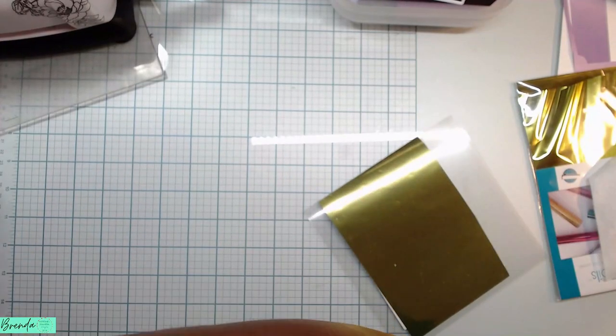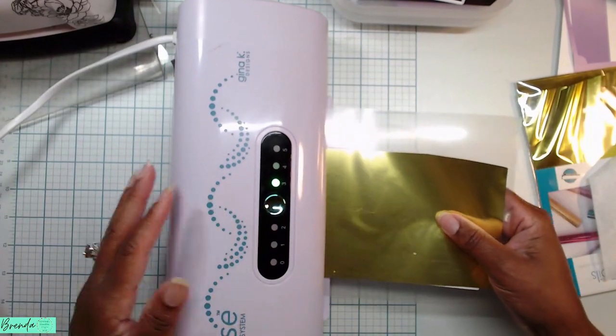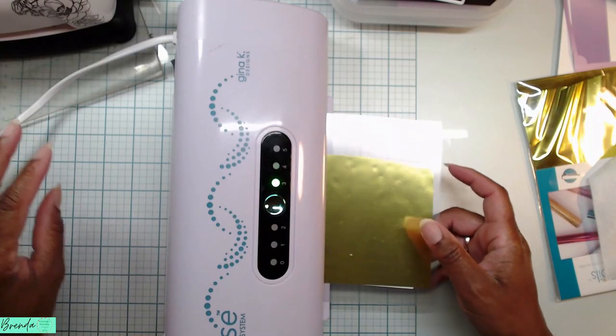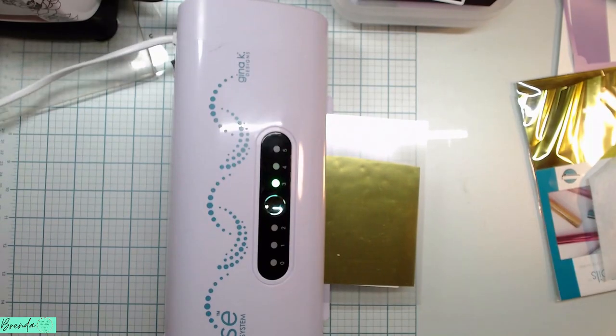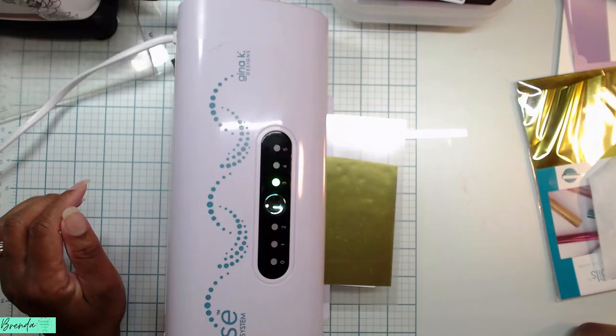Bring in my fuse. And then we'll run it through until it catches. It's just like a laminator. Basically, it is a fancy laminator. But heat dials across the top. And I put it on setting 3.